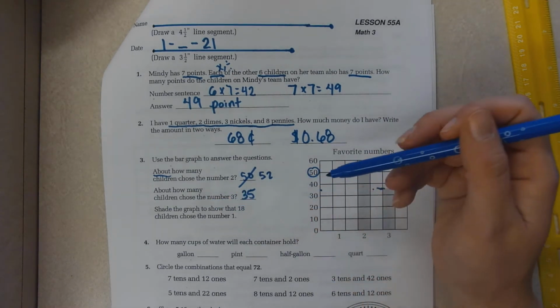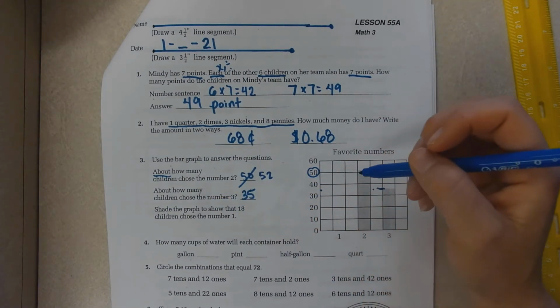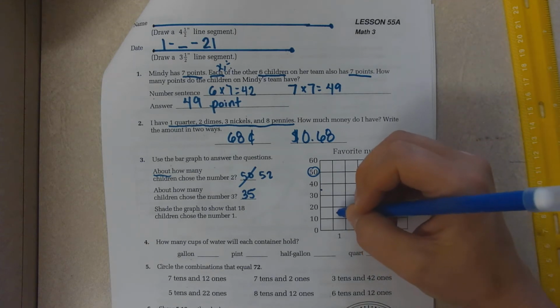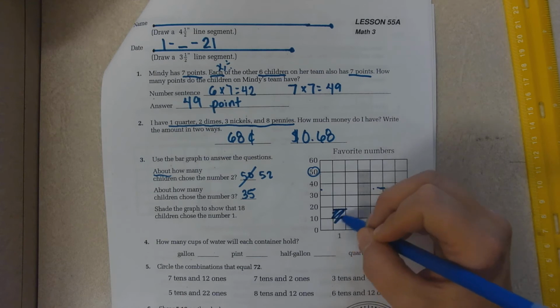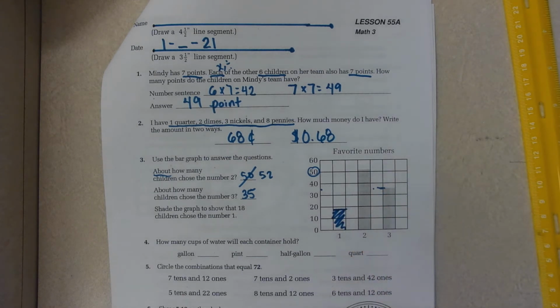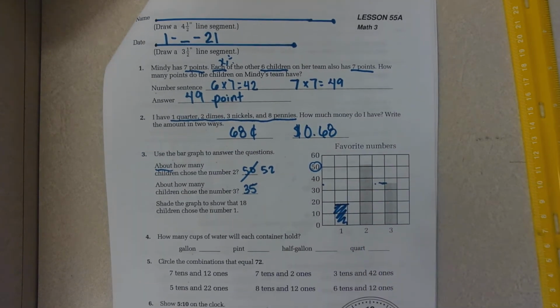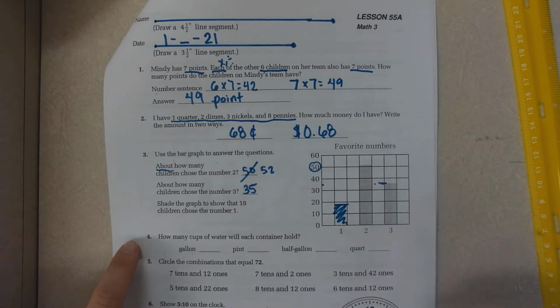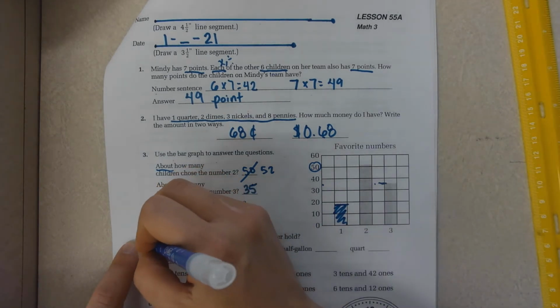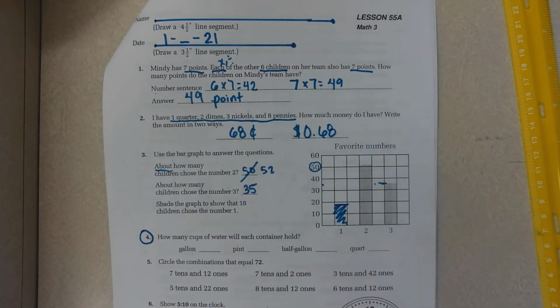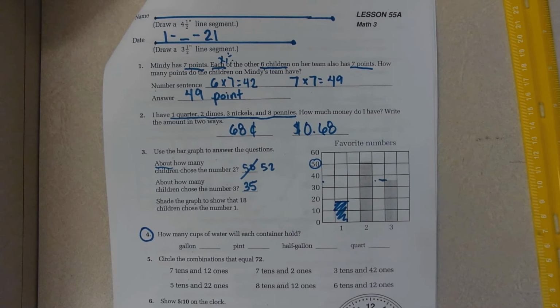Shade the graph to show that 18 children, so that's going to be right below 20. And of course I can't do this exactly, can I? How many cups of water will each container hold? I'm going to put a little pause on that because we are going to go back and do that later.